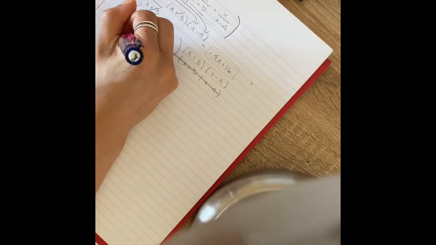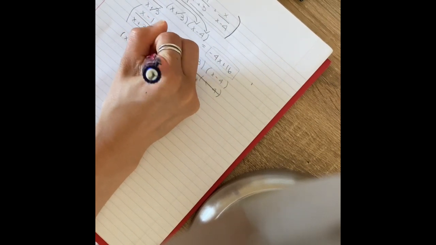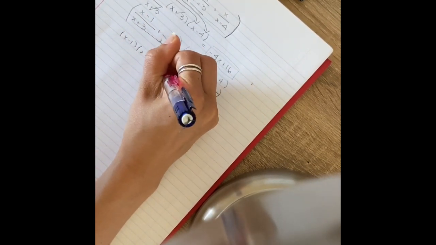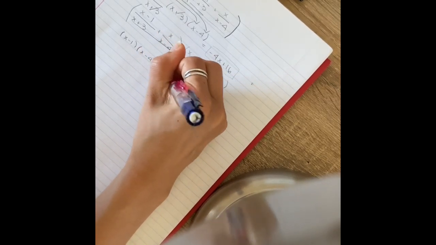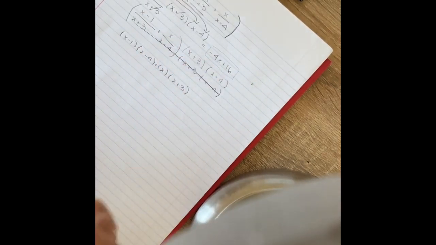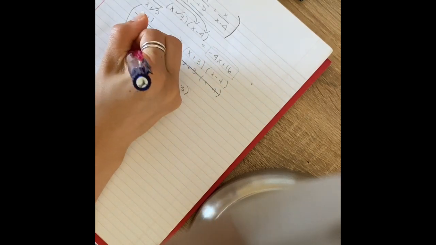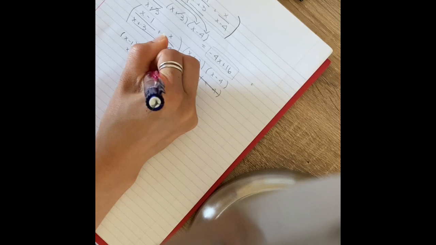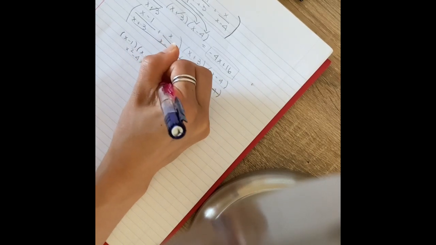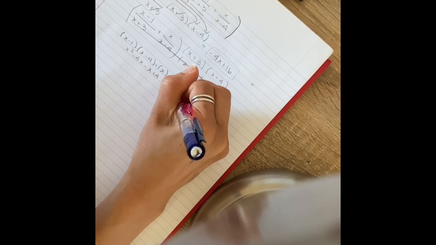So then you're just left with x minus 1, x minus 4, plus x plus 3. And you would just FOIL these together. So then you would get x squared minus 4x minus x plus 4. And then you would get plus x squared plus 3x.